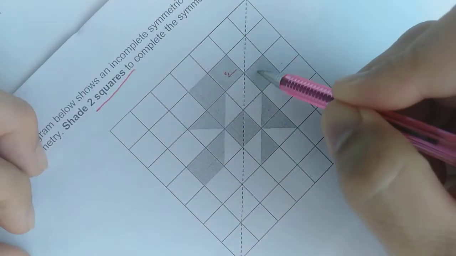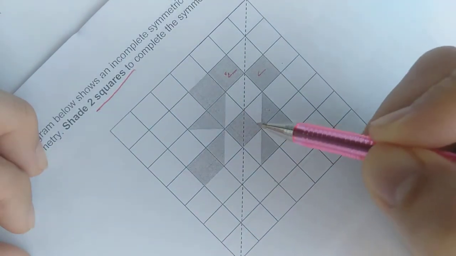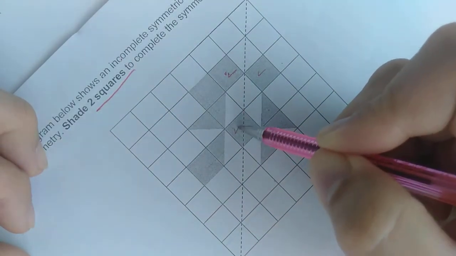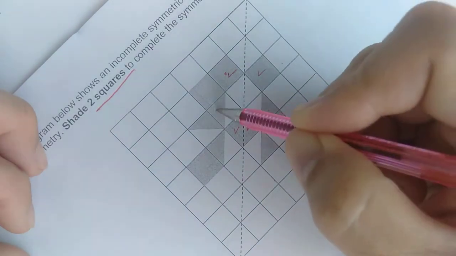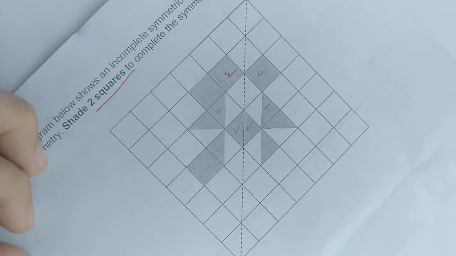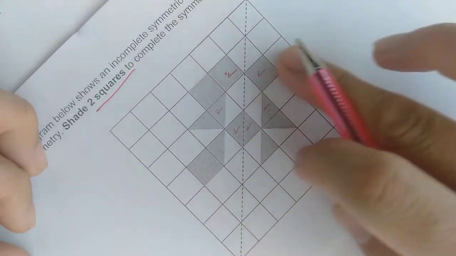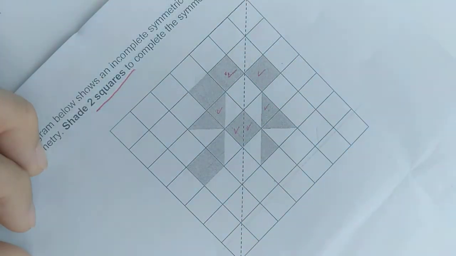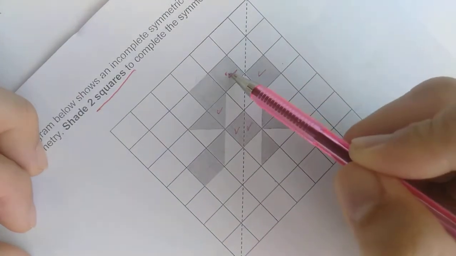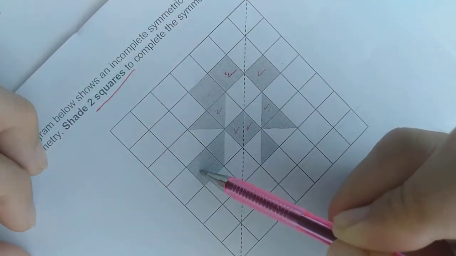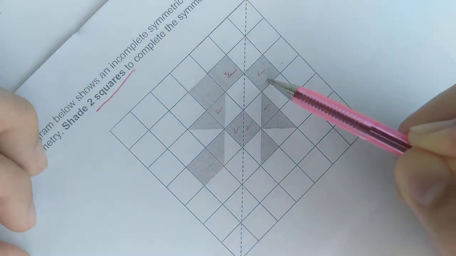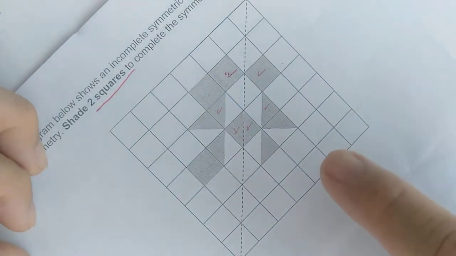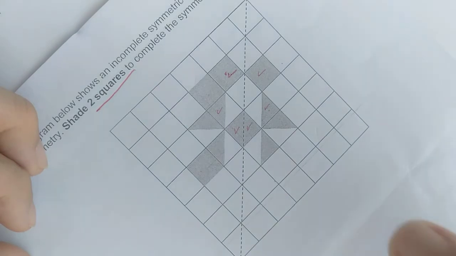So you have to check, okay, I see a square here, a square here. I see a triangle here, a triangle here. Now, they want you to draw two squares. So in other words, this side is an incomplete side. You need to draw two squares and locate them. Here I see one square, two squares, three squares. Here I only see one square. That's why I need two more squares on this side to complete the symmetric figure.